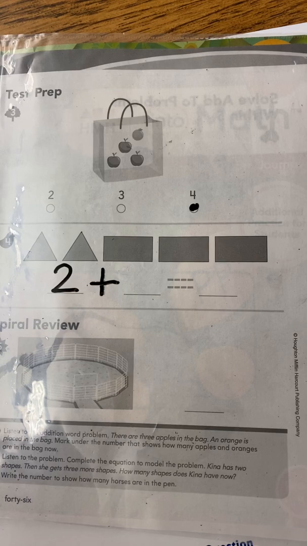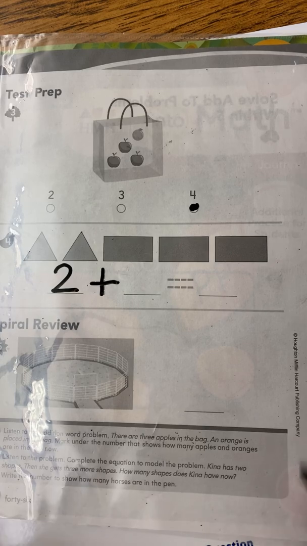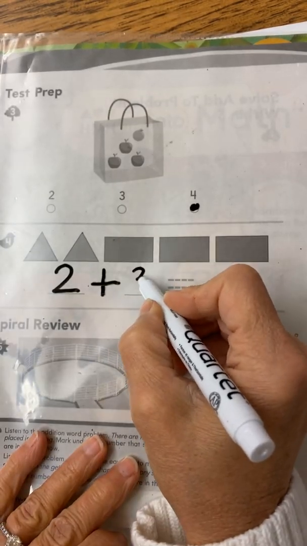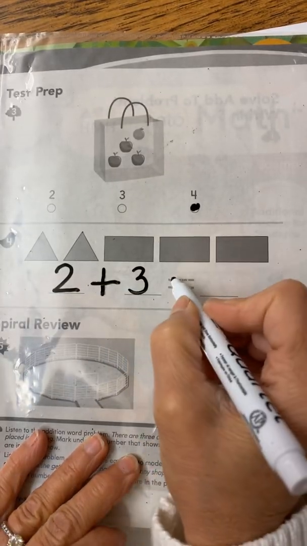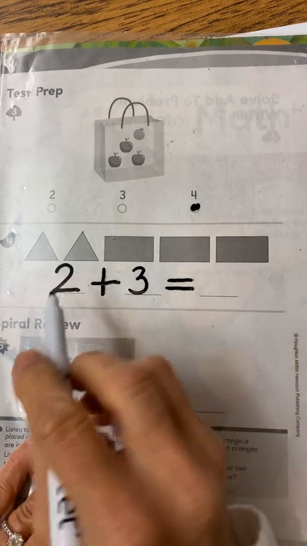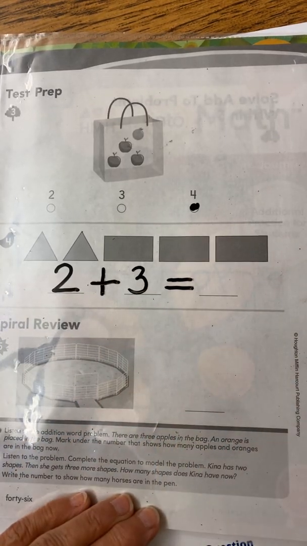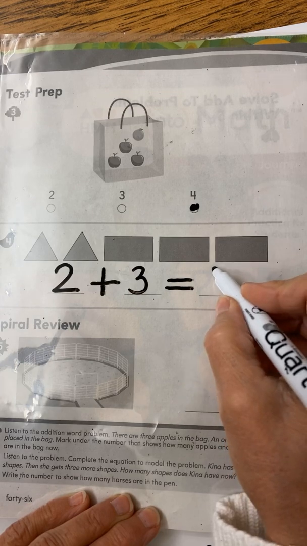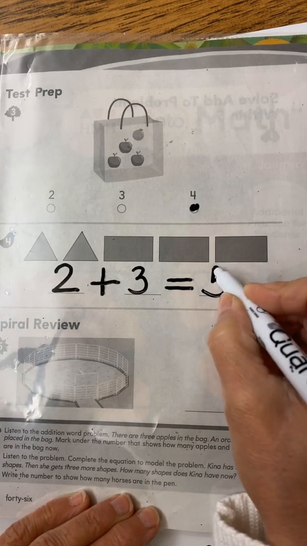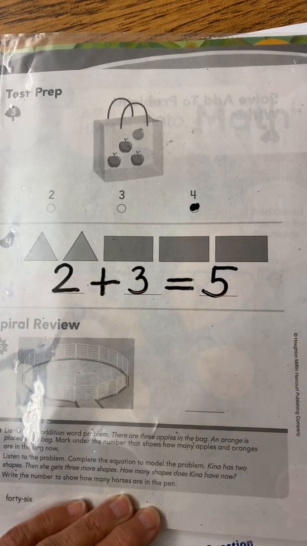She has 3 rectangles. Good, so we have to write, great, 3 on the lines for the 3 rectangles. Trace your equals sign. 2 plus 3 equals, how many shapes does she have now? Good job. Short neck, tummy fat. Number 5 wears a hat.